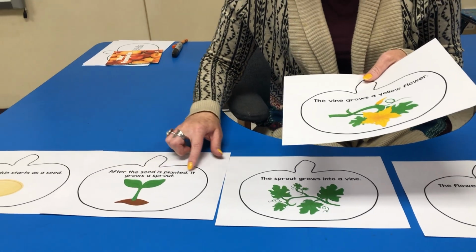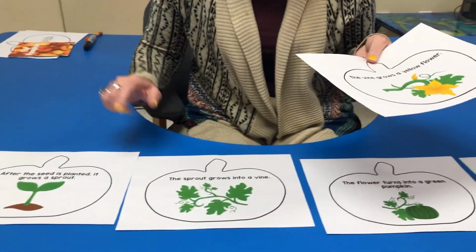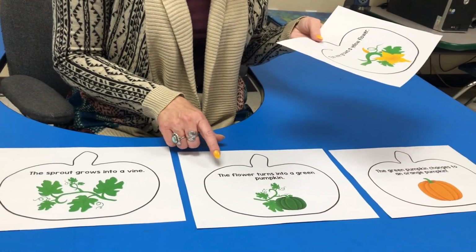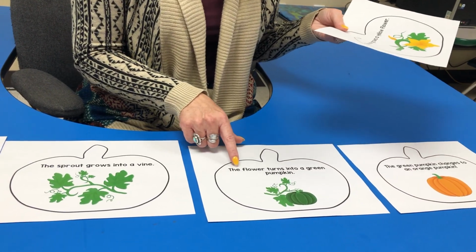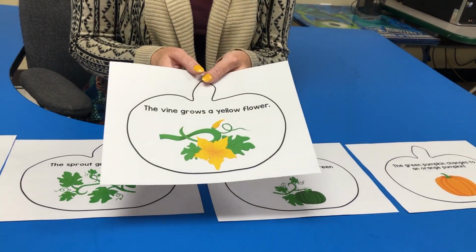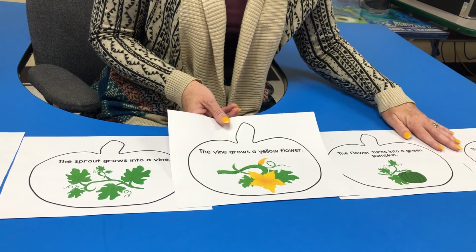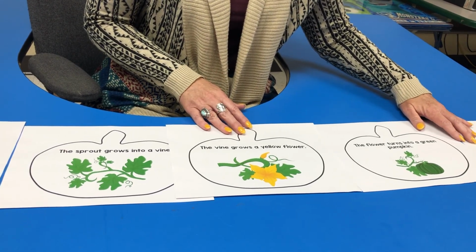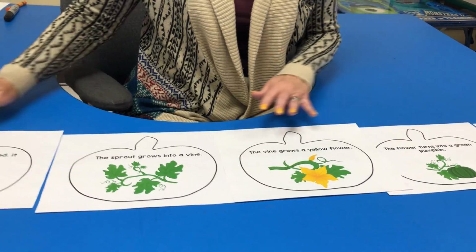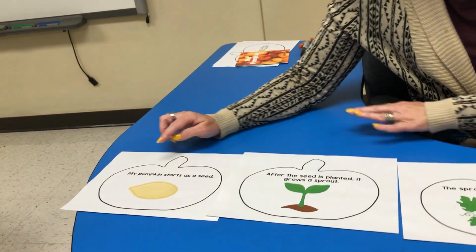After the seed is planted, it grows into a sprout. The sprout grows into a vine. And then, this one says the flower turns into a green pumpkin. So I think this one's gonna go before that one, don't you? Wow, look at all these pictures. Let's look at them one at a time.